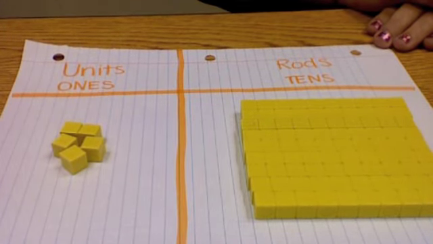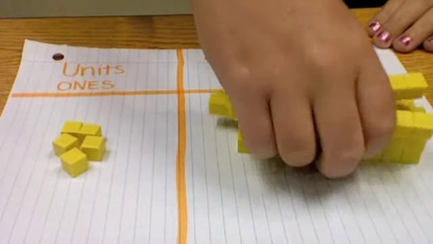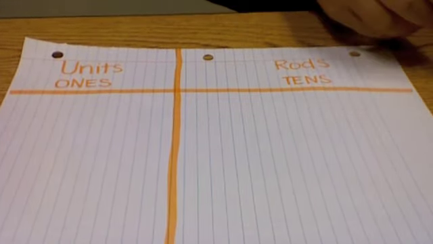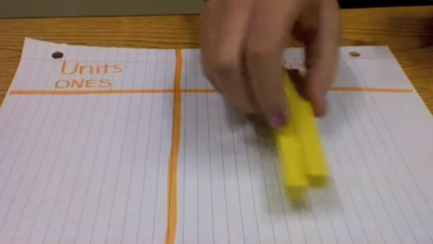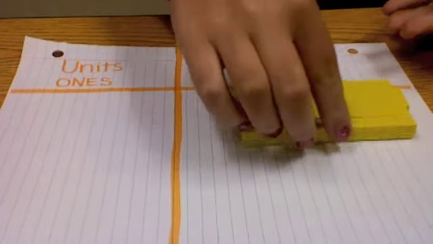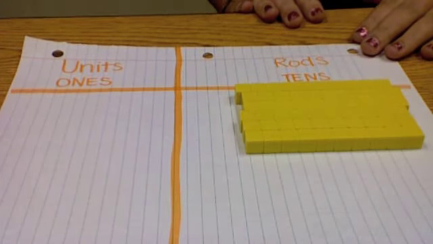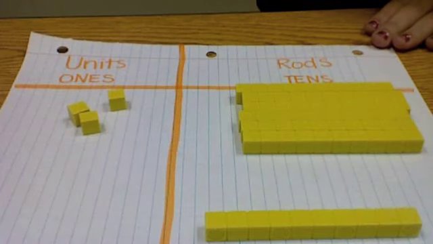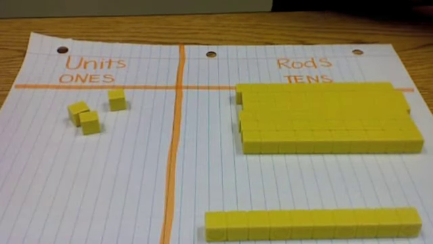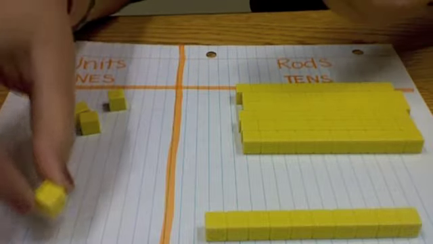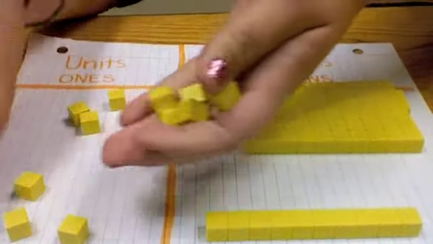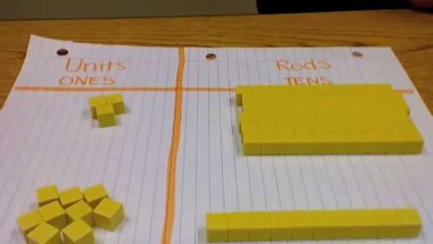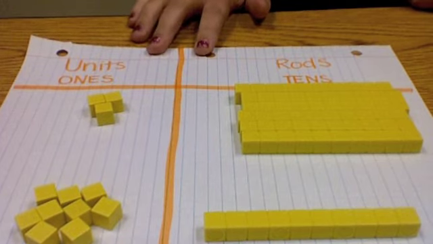Great job, Elise. All right, so we're going to do one more problem, and this one is going to be even a little bit harder. This one is 63 plus 19. All right, so this time we are going to start by counting with the ones. How many ones do you have?